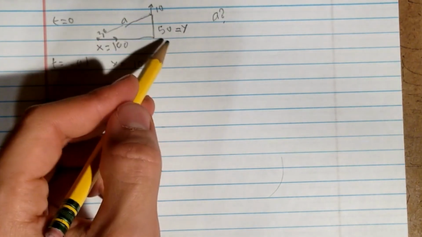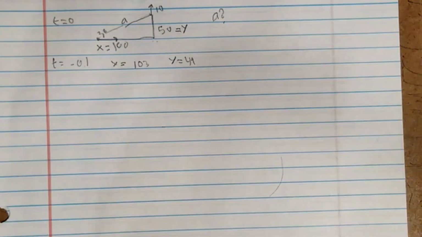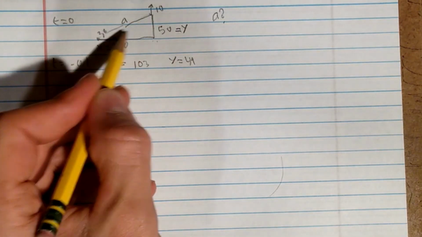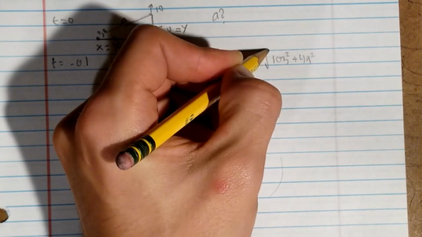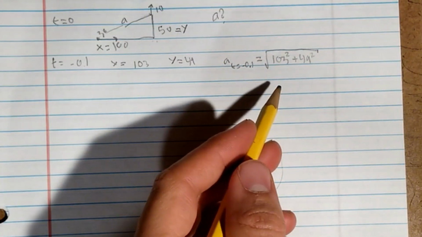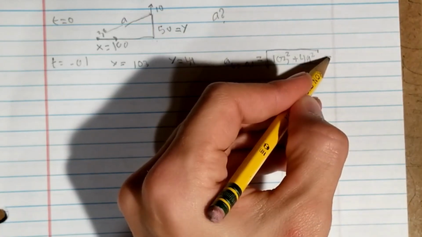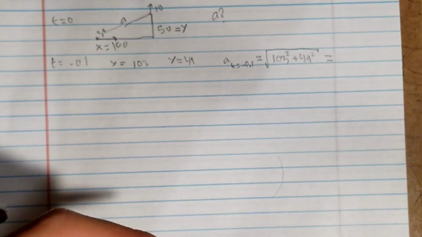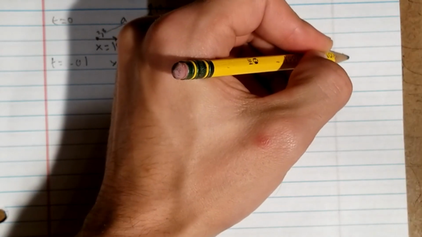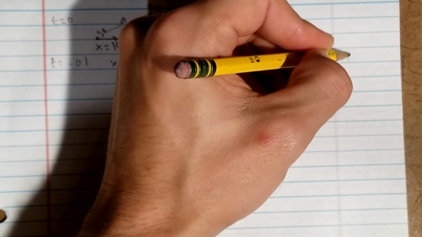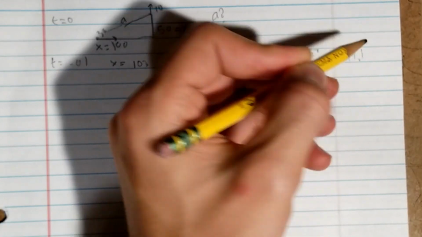Similarly, y is going to be 49. In that case, the distance A will be the square root of 103 squared plus 49 squared, which equals approximately 114.1.